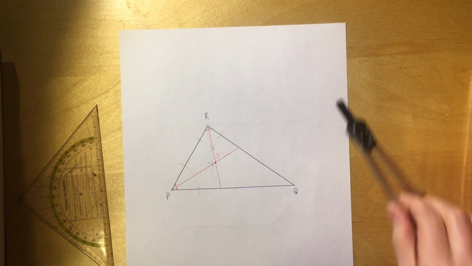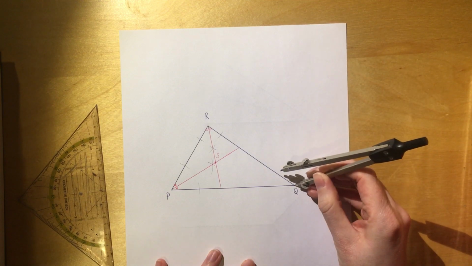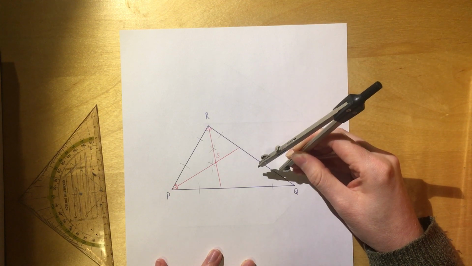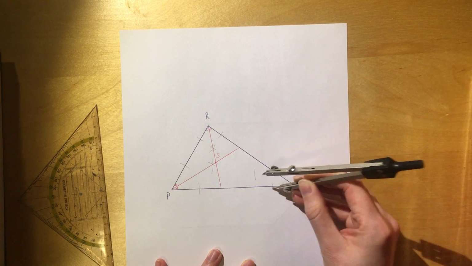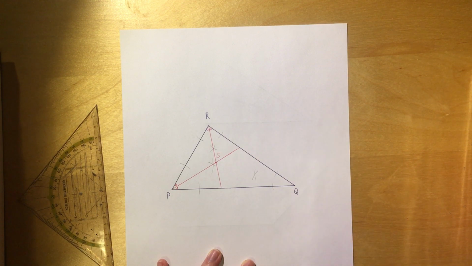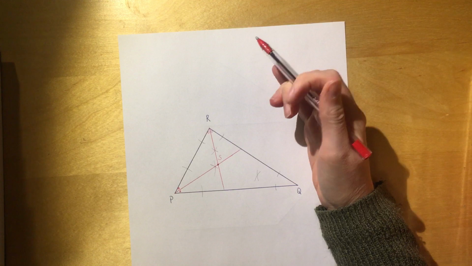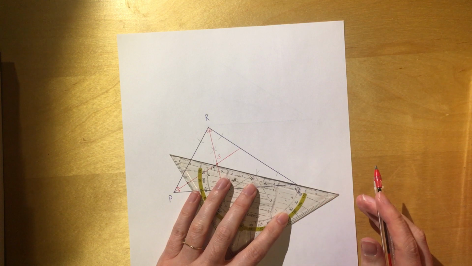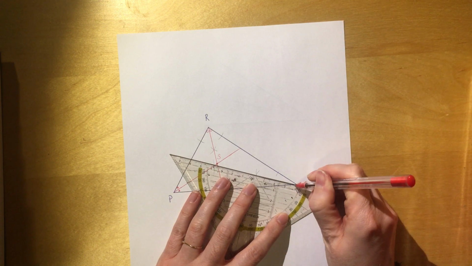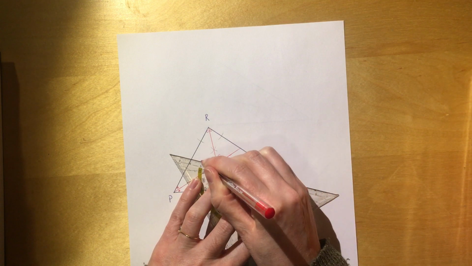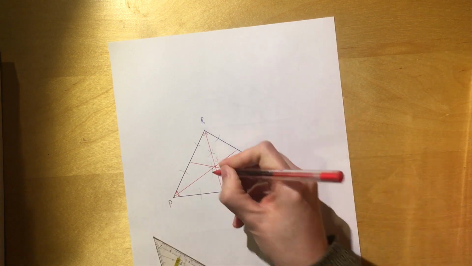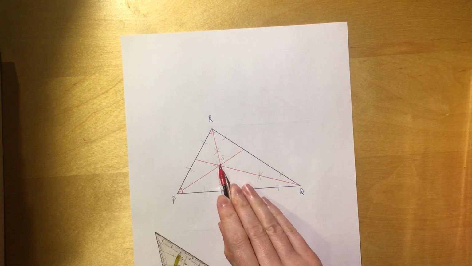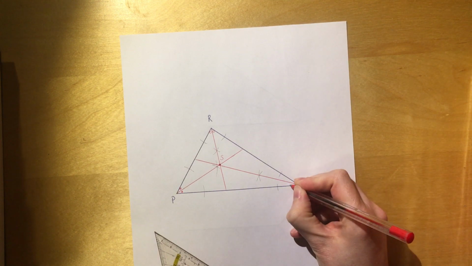Let's check. I go about it the exact same way. So I take my compasses and make an arc here, and I make an arc there. Use those 2 points of intersection for 2 new arcs. And then draw a line from vertex Q through the point of intersection of the last 2 arcs. Now, if I do that, you see that indeed, with a little bit of smudging, the third angle bisector also intersects at the same point. Don't forget the symbols.